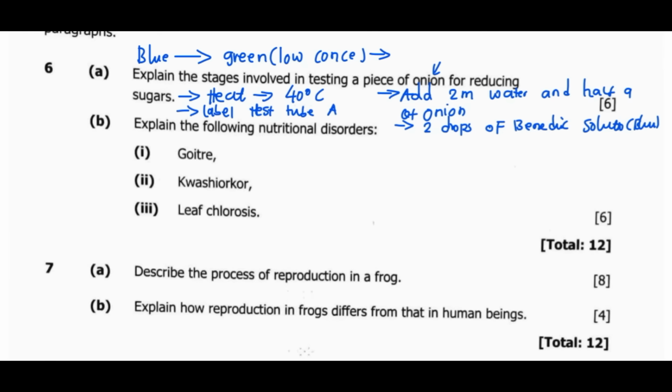But if it changes from blue to green, then after that it may change to orange. If it reaches orange, know that reducing sugar is present in a high concentration. Sometimes it may reach up to brick red. So whenever you have brick red, then just say reducing sugar is now present in a high concentration.